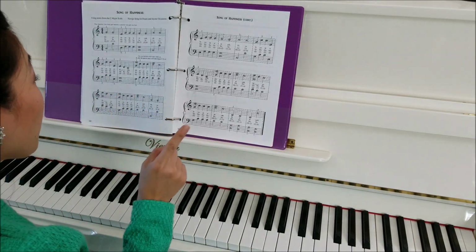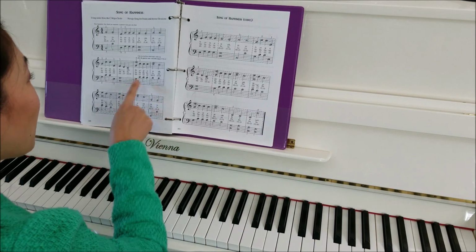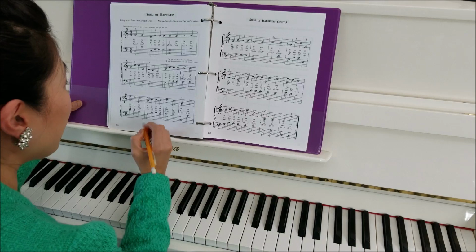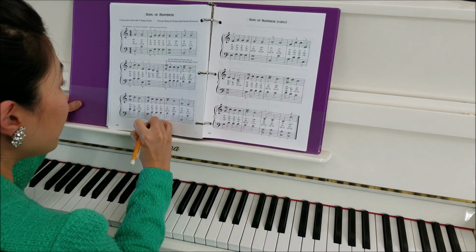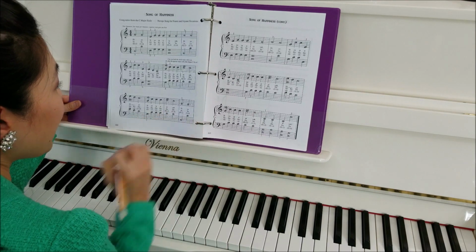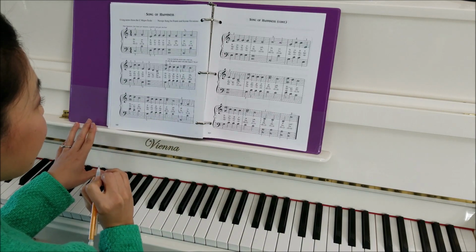it's actually more convenient to use my 2nd finger like I did up here, right? So I forgot. So I'm going to write a little reminder for myself. So it's the same thing, right? So I'm going to put 5 here, and then I'm going to put 2 here to remind myself that I want to use my 2 finger for this C. Okay? All right.